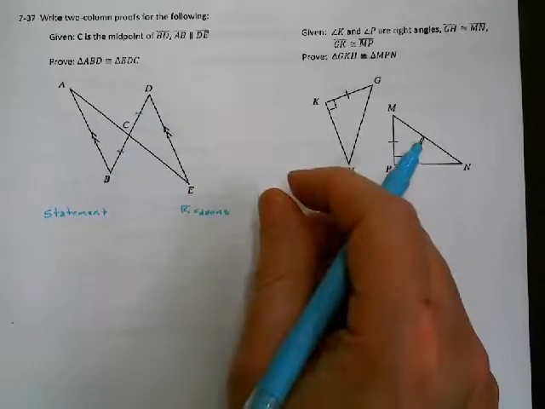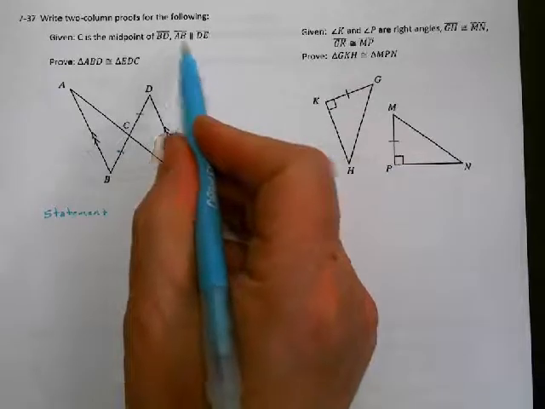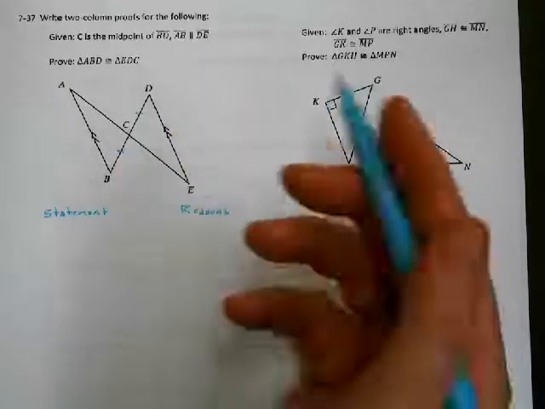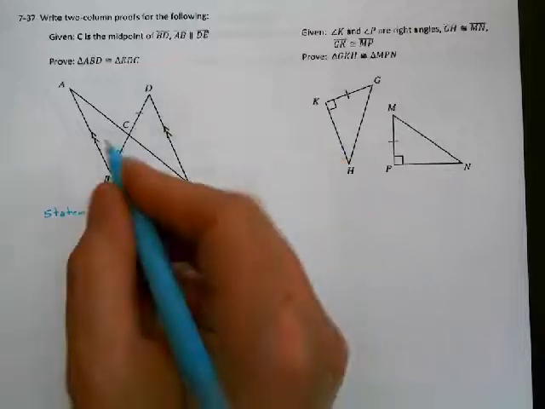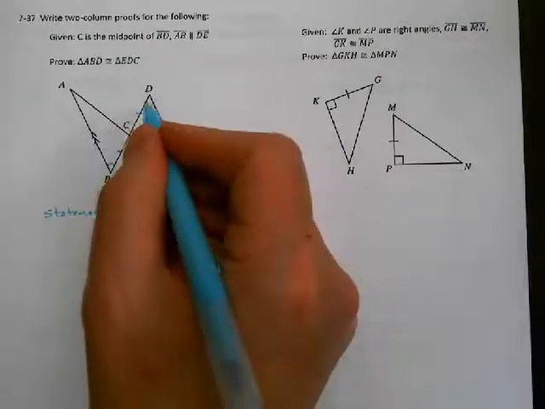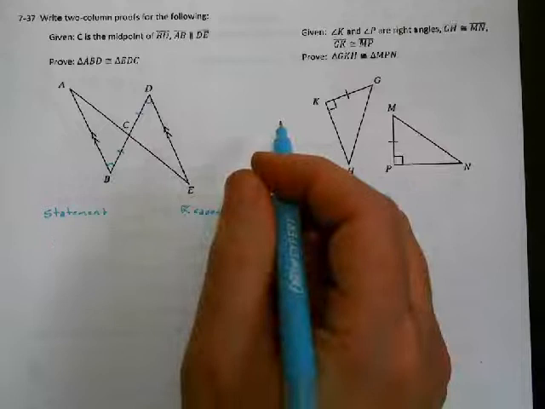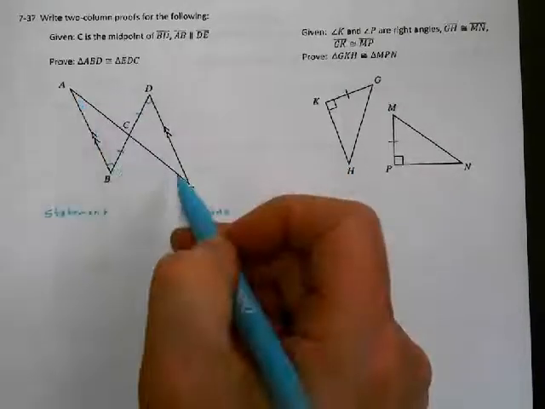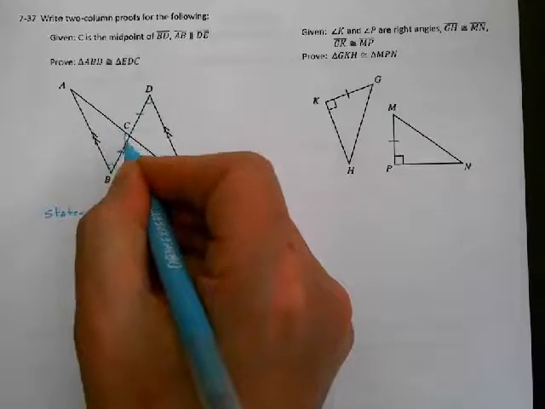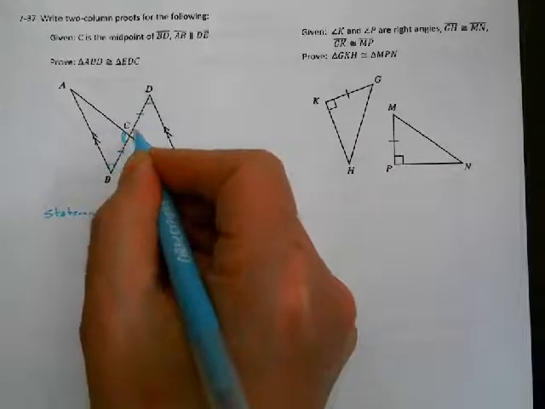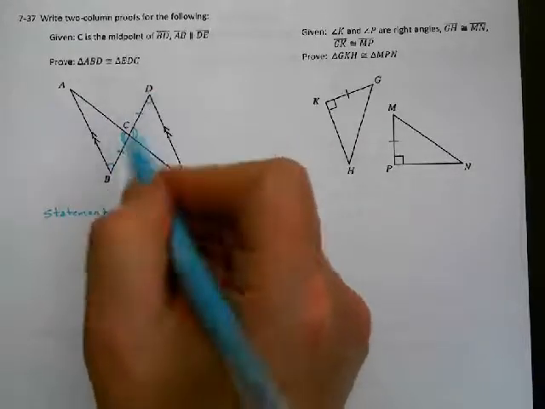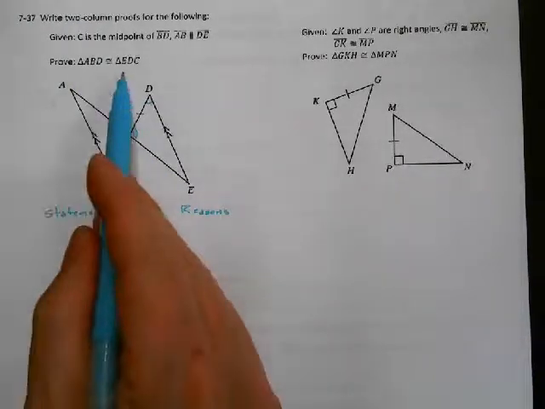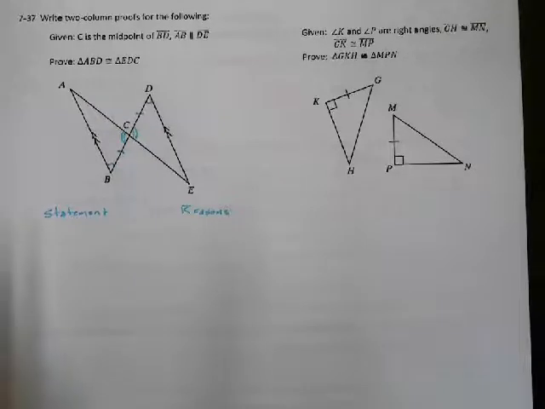And it also says that AB is parallel to DE. So parallel lines usually tell me that angles are congruent, and indeed angle B here and angle D here are alternate interior angles. I could also use alternate interior angles on A and E, or I could use vertical angles here at angle ACB and DCE. So there I've got angle, side, angle. That proves the triangles are congruent. Now that I have a plan, I'm going to write down my stuff.